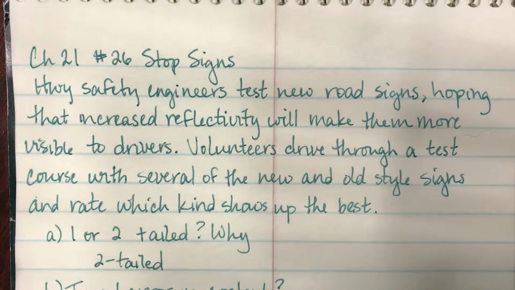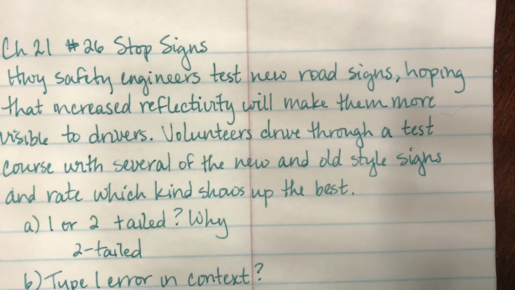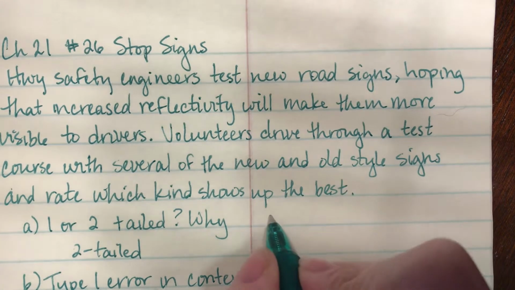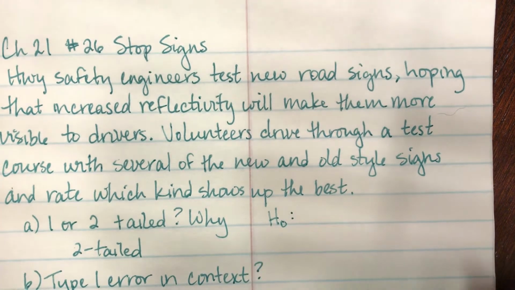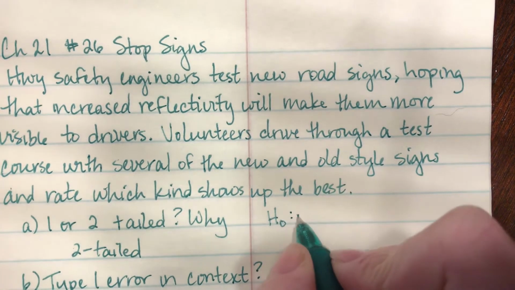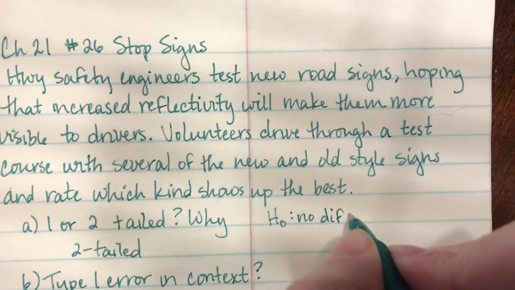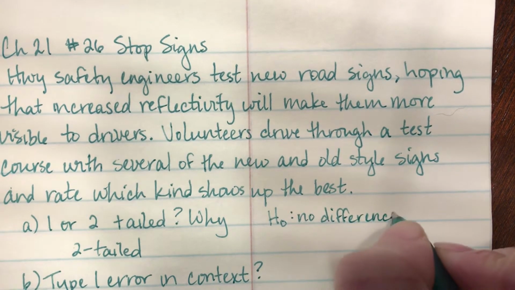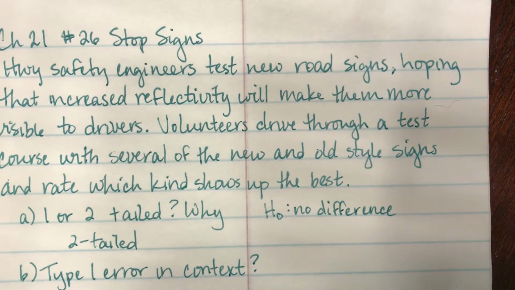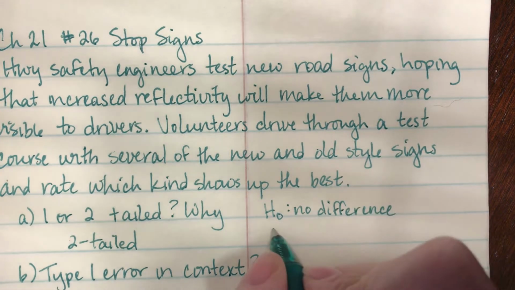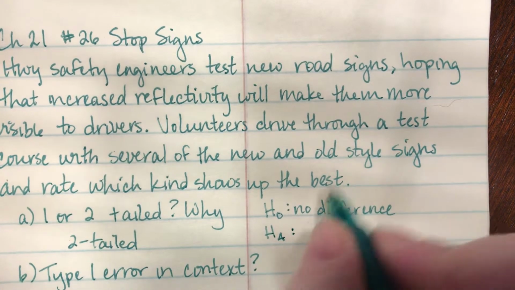And then part B and C go into type 1 and type 2 errors. Before I get into that, I want to write in words off to the side here what the hypotheses are. So the null hypothesis is that there's no difference. And I'm just going to go with words, not symbols, because we don't have any numbers to go with. The alternative hypothesis would be that the new ones are better.